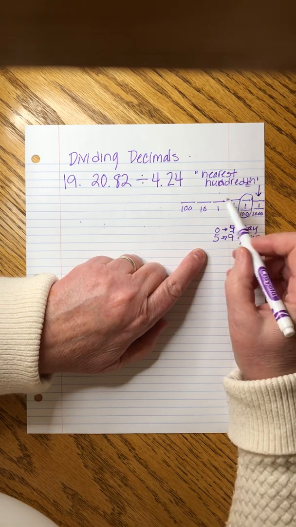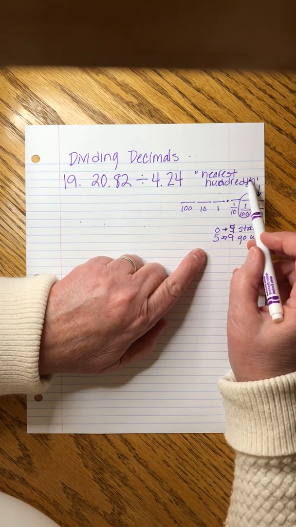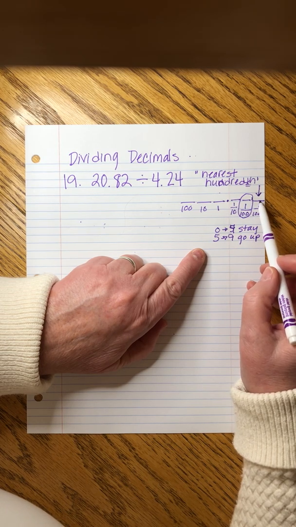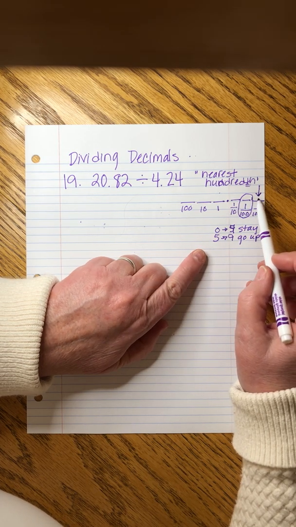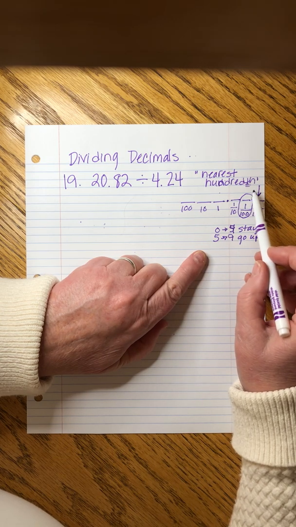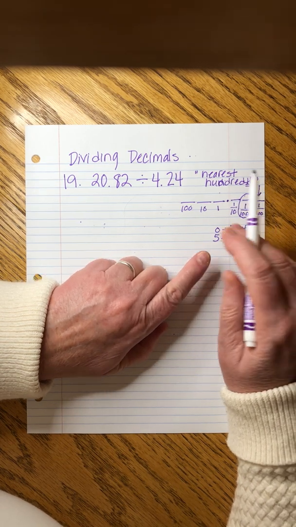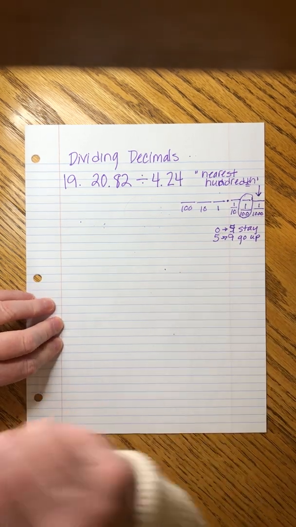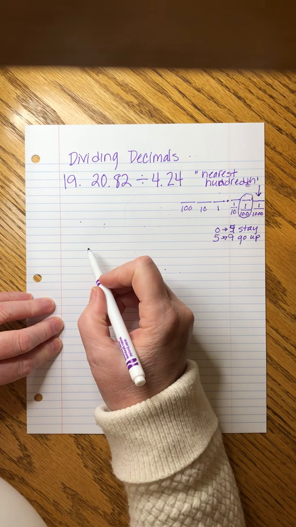But I want you to know what this tells us, that we need to round to the nearest hundredth, means we need one more decimal place beyond the hundredths before we can stop dividing, and then we'll use that digit to round to the nearest hundredth. So that tells us we need 3 decimal places. So with that in mind, let's set up our division problem and go to town here.